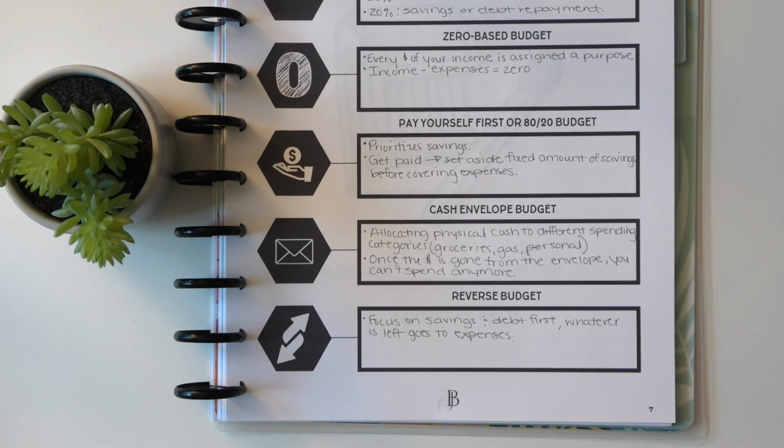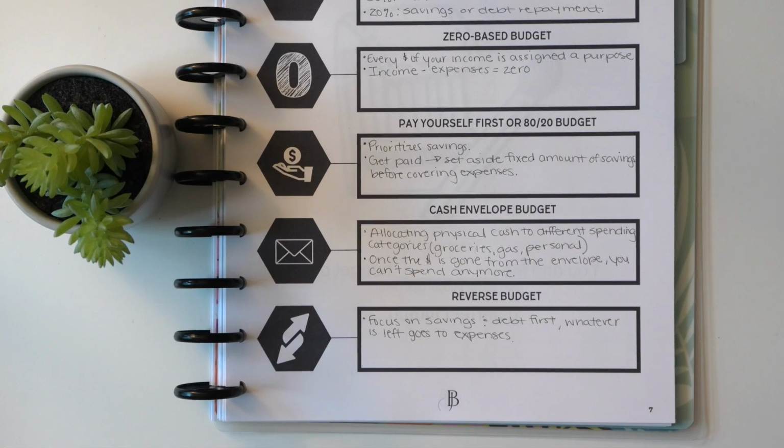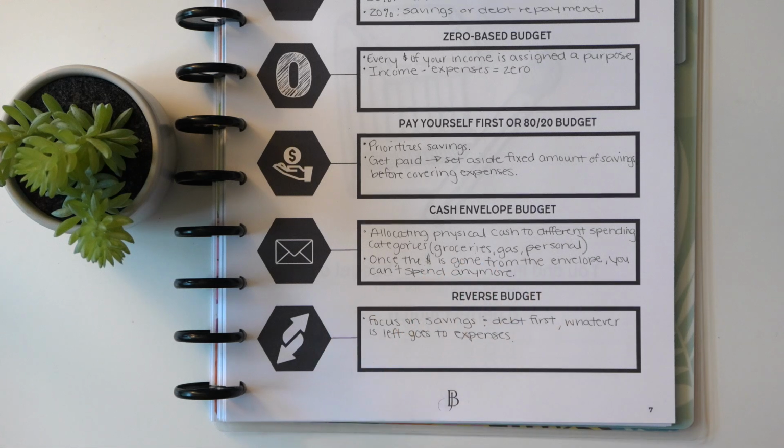This method is good for, just like pay yourself first, I would say high earners with clear goals of what they want to do with their savings or paying off debt. Another group of people that this might be good for is minimalists, where you just want a clear-cut: this is how much money is going to my savings, this is how much money is going to stay in my account for my expenses, and that's it.